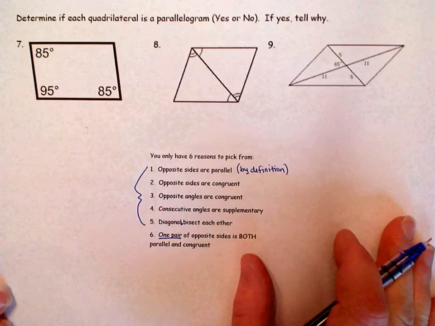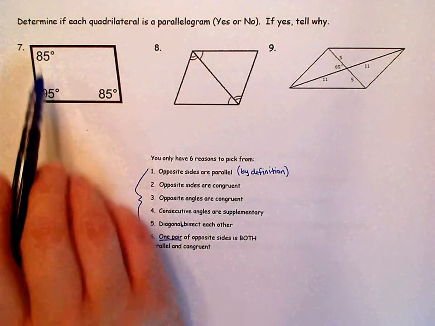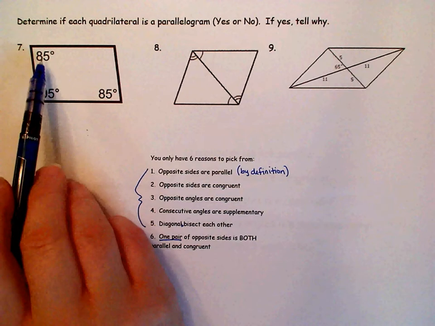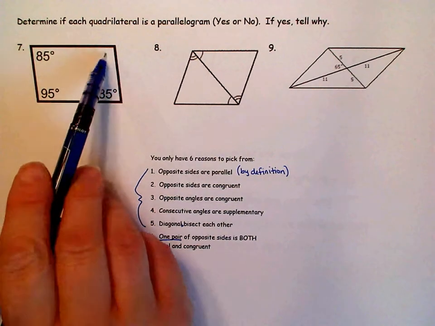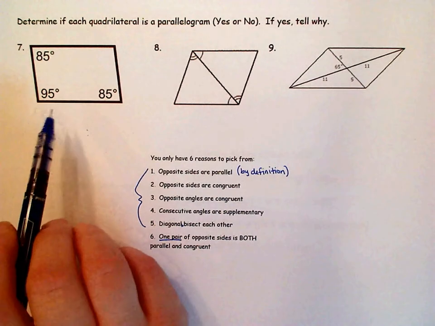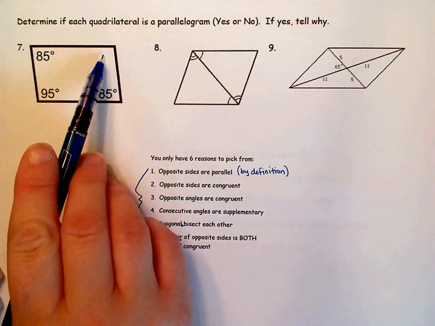So on number 7, you're given 3 angle measures for this quadrilateral. But because we're given 3 out of the 4, we can use the fact that all 4 of them have to add up to 360 to find that 4th angle.